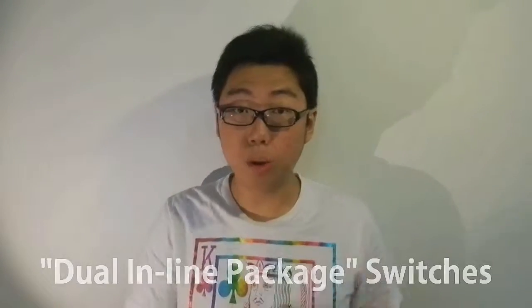Today, we're gonna go back in time 20 or so years to look at dip switches. This is something that you pretty much don't see or hear of today, pretty much at all. And yet, this is one of the most common methods of making settings on electronics back then. Dip switches stands for dual inline package switches. Basically, this is what they are.